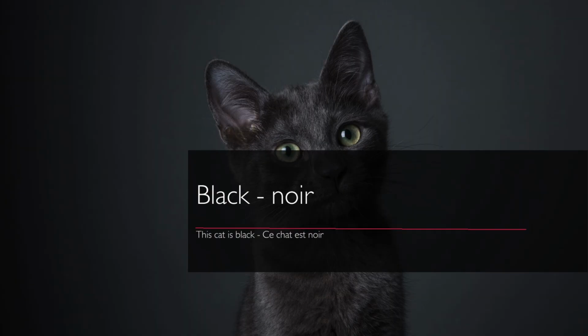Our next color name is black. In French we say noir. For example, this cat is black. Ce chat est noir. For the word that I use, chat, that is for cat. In French, we say chat for cat.